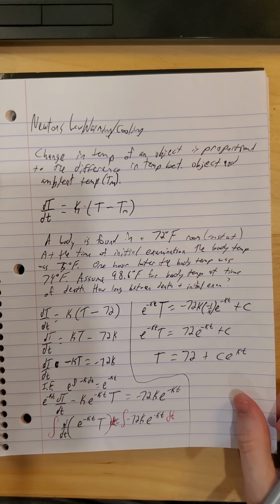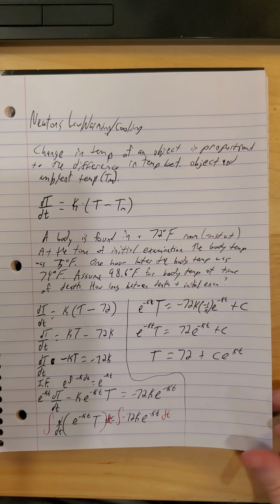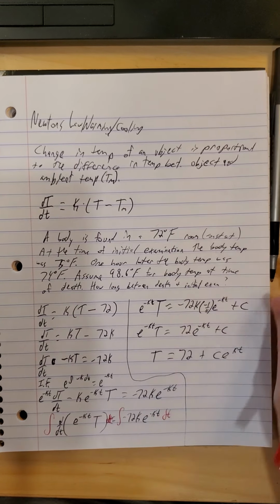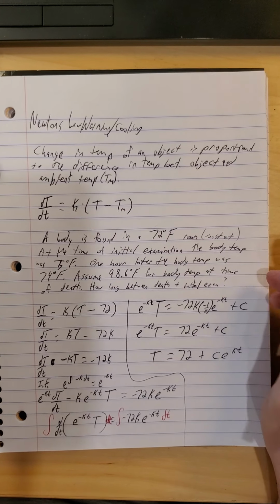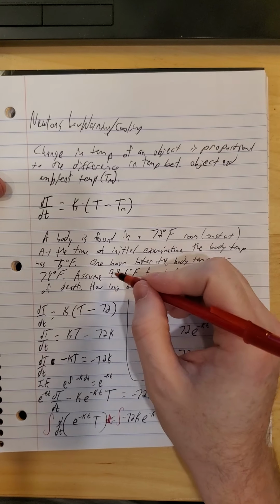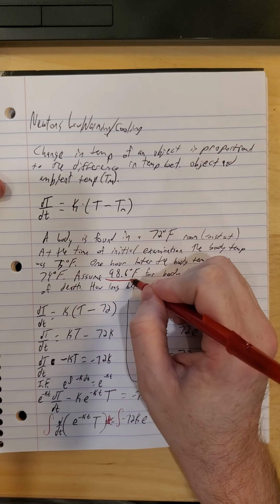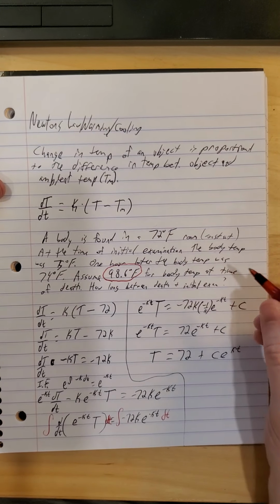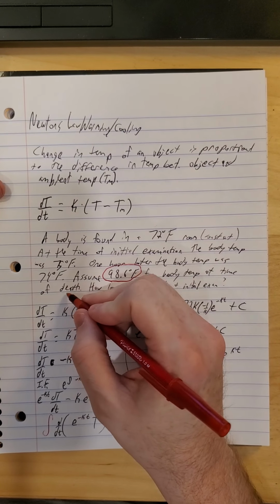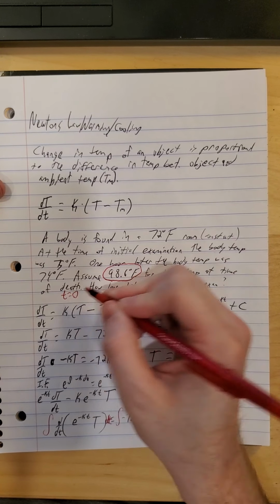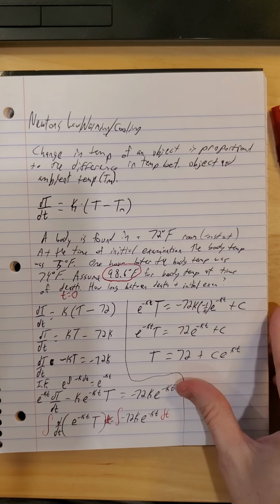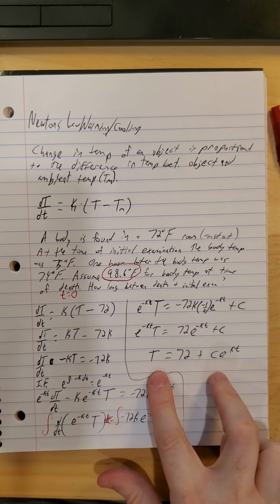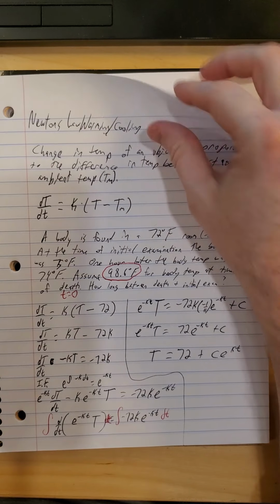All right, that's about all I'm going to fit onto that page. But before we flip, one little fact that we know, 98.6 at the time of death is t little t equals 0. So we'll put those two facts to work in this equation on the other side.